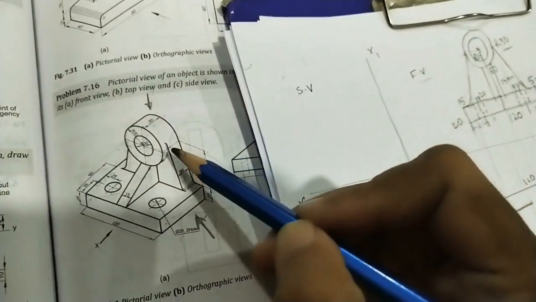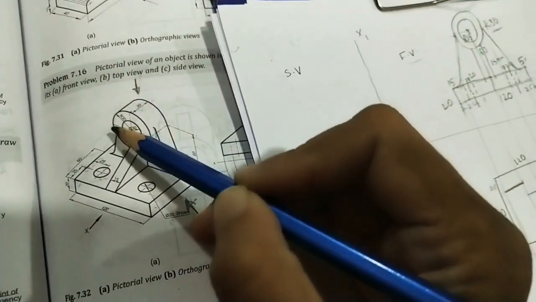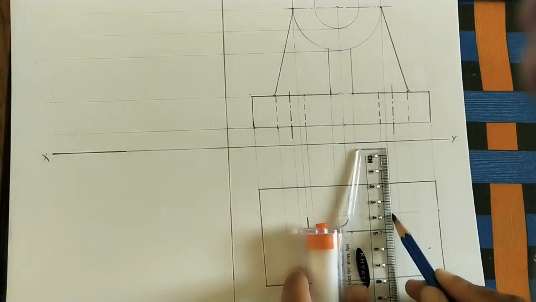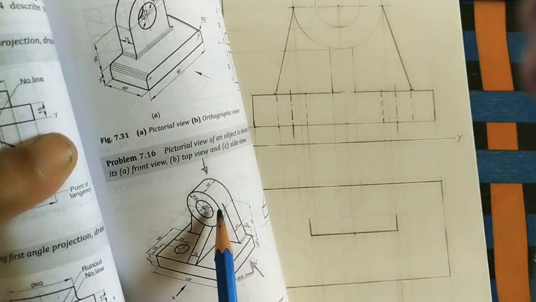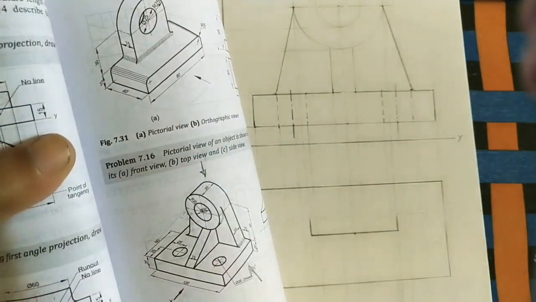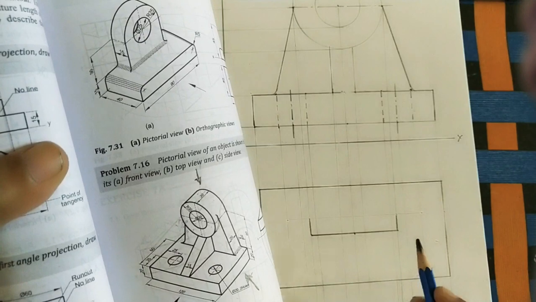In the top view you can see this thickness also, on both sides. Here this thickness we can see from the top. After that, join this point to this point. This slope looks like a rectangle in the top view. So here the 15 mm gap is already there.